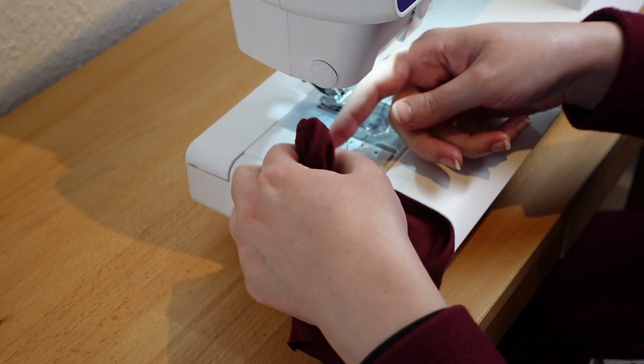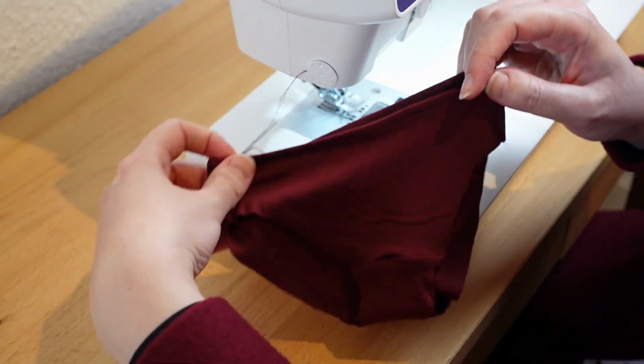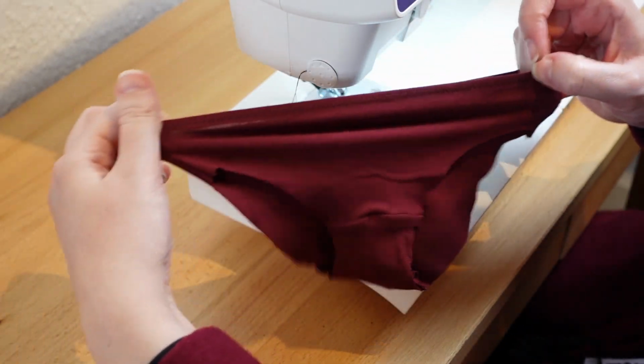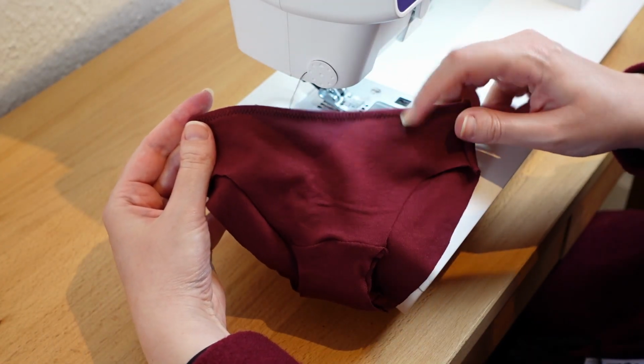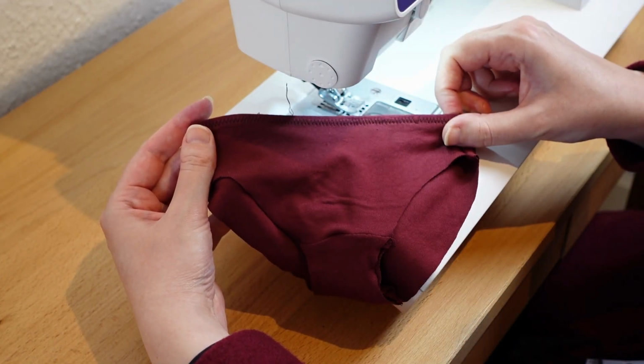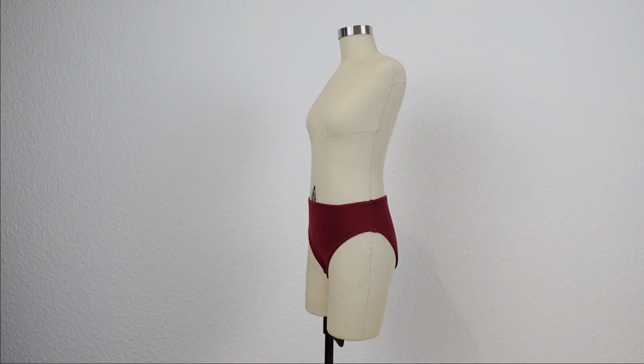Okay, I'm done now with the waist, and here we have a nicely finished edge, and I will now do the leg openings in the exact same manner. And here is our finished piece.